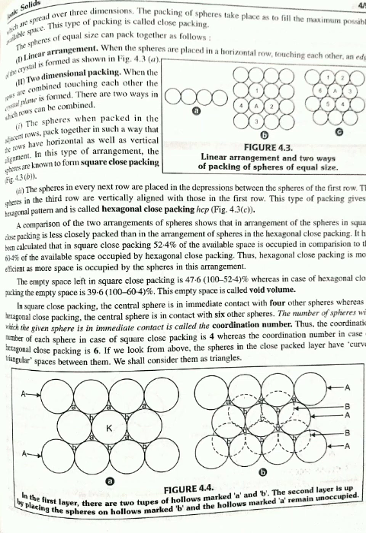In square close packing, the central sphere is in immediate contact with four other spheres, whereas in hexagonal close packing, the central sphere is in contact with six other spheres. The number of spheres with which the given sphere is in immediate contact is called the coordination number. Thus, the coordination number of each sphere in square close packing is 4, whereas in hexagonal close packing it is 6.